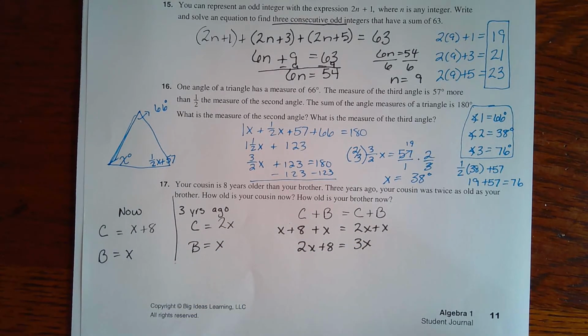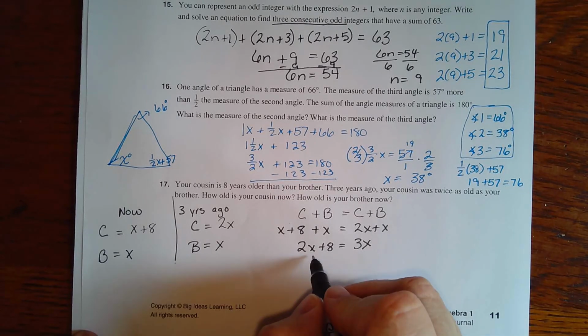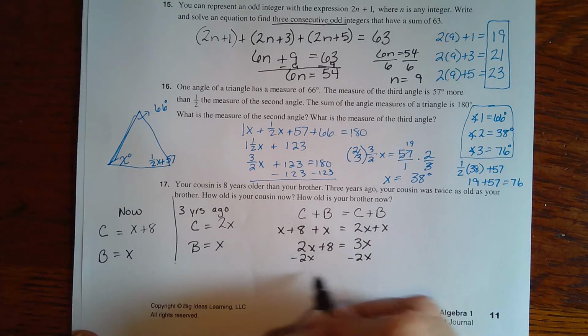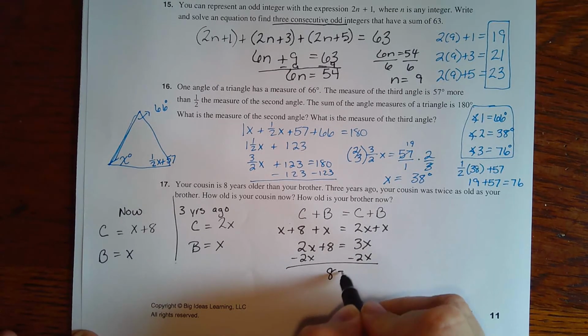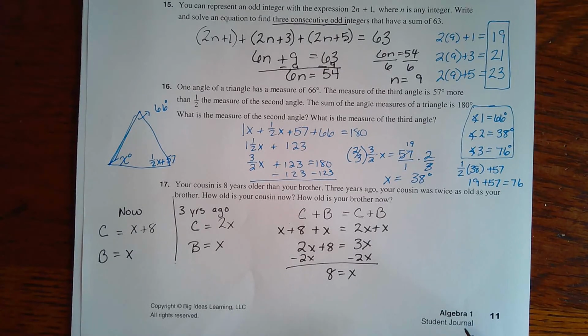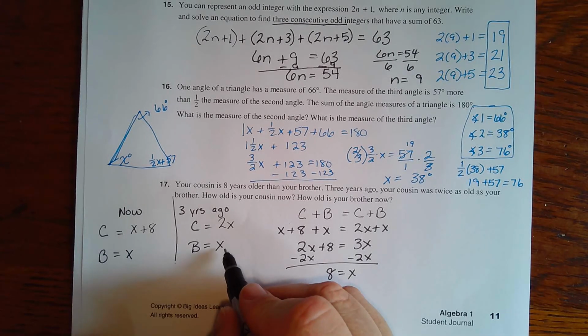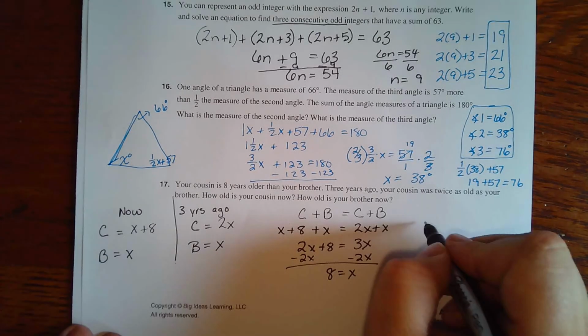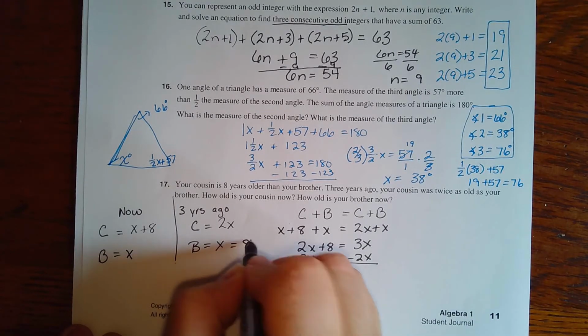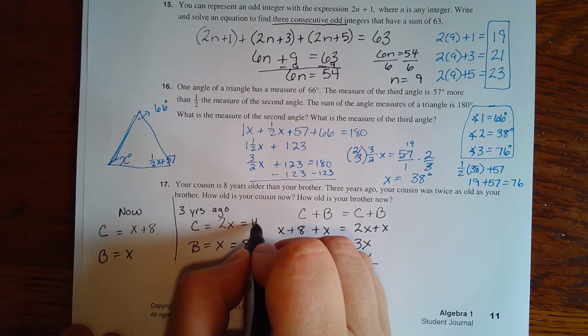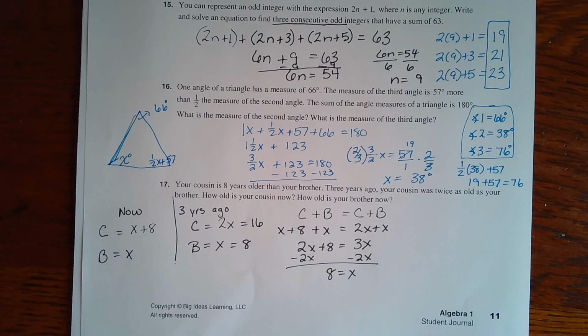Now we're ready to solve. So what we're going to do is we're going to take and subtract 2x across so that we get them on the same side, and 8 equals x. So your brother was 8 years old at the time, okay? So at the time, 3 years ago, your brother was 8, which means your cousin was 16. Now, it said that was 3 years ago.